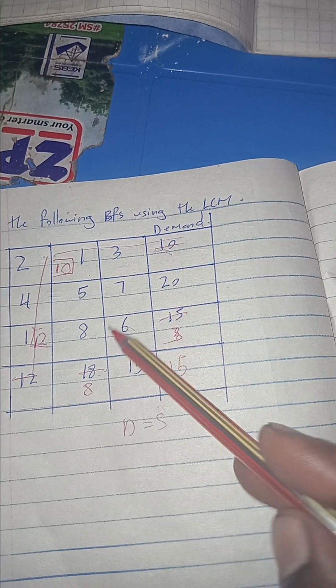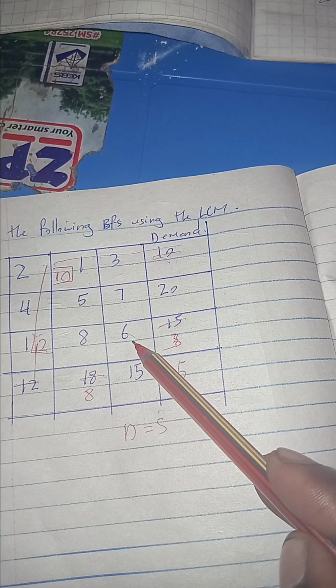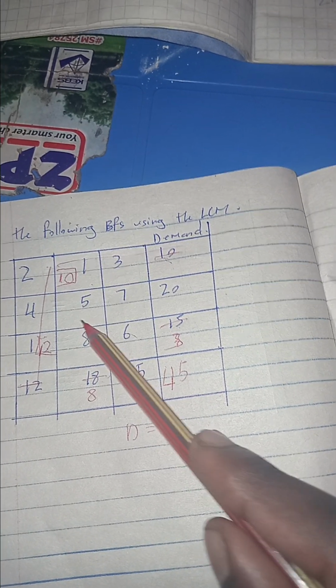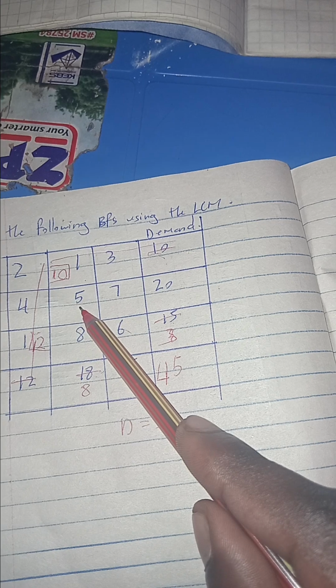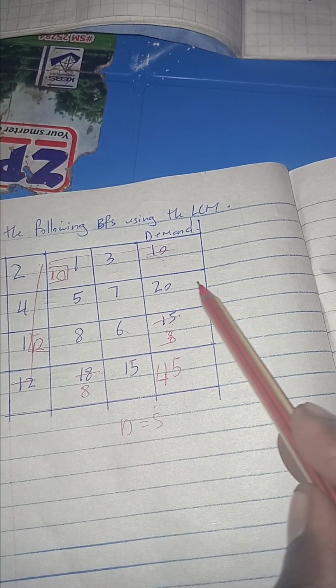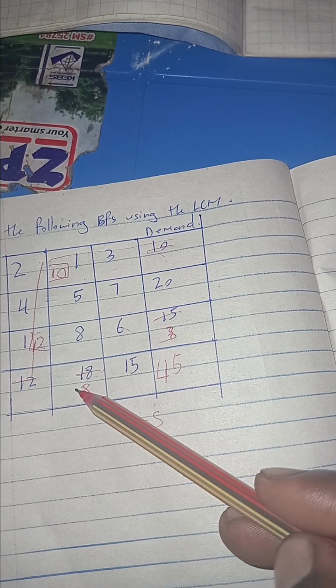Which one is the smallest? We have 5, we have 7, we have 6, we have 8. Which one is the minimum? We have 5. 5 is our next minimum value. Check on the supply and demand. We have demand of 20, we have supply of 8. So supply is minimum.